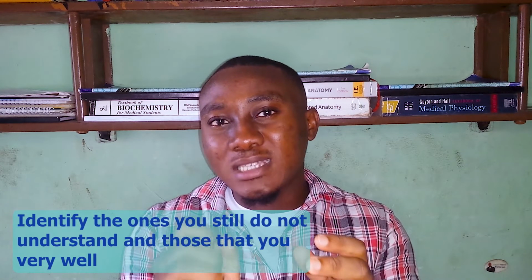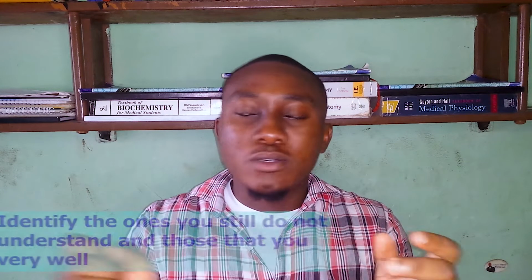Now, after writing it down, you tick the ones that are still giving you difficulties. Let's say you have issues with motion, so you tick that one out. You can probably tick it with a red pen. After ticking, you'll be left with those that you are quite confident in and those that you are not quite confident in.